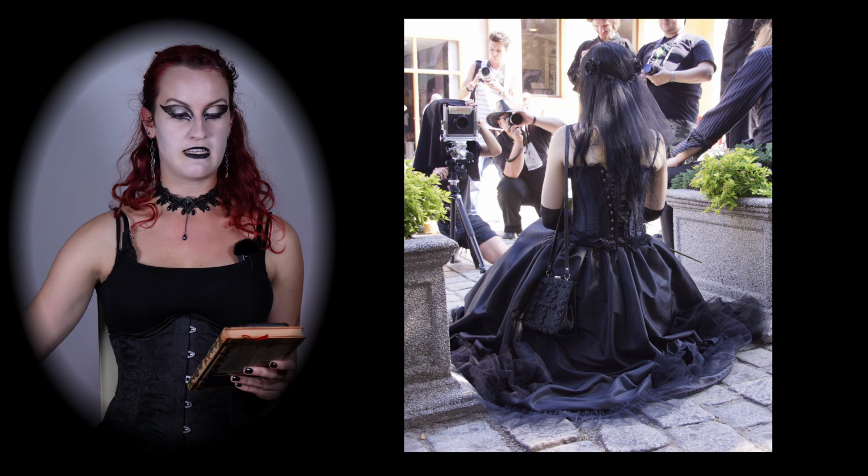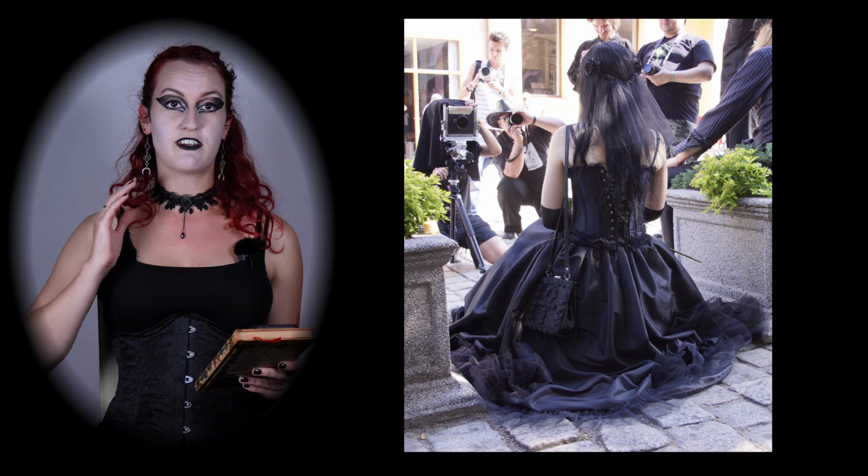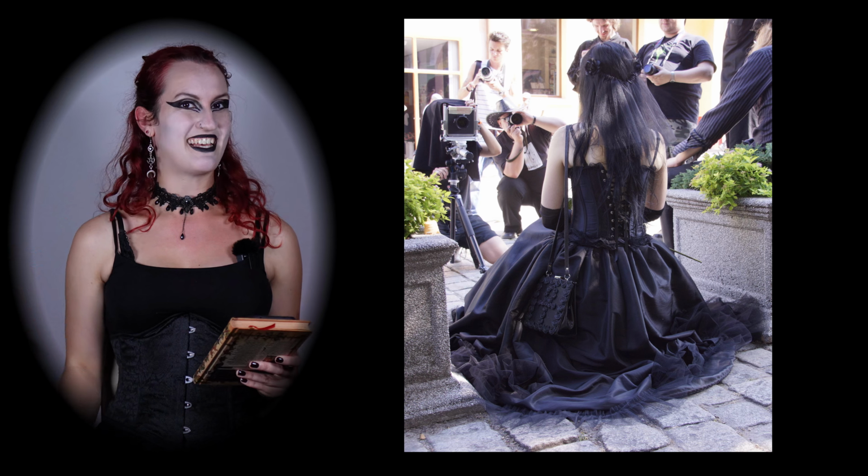Secondly, Victorian and medieval influences. Many Gothic styles incorporate elements from historical fashion, particularly Victorian and medieval periods. This can include lace-up corsets, ruffled blouses, long flowing skirts, high collars, velvet jackets, and intricate lace details.